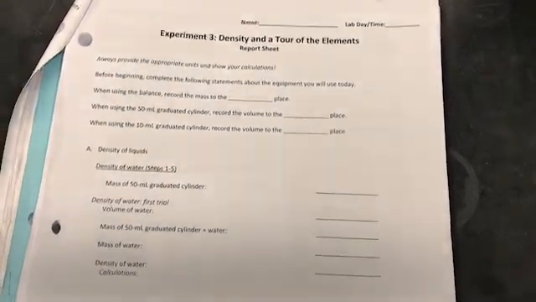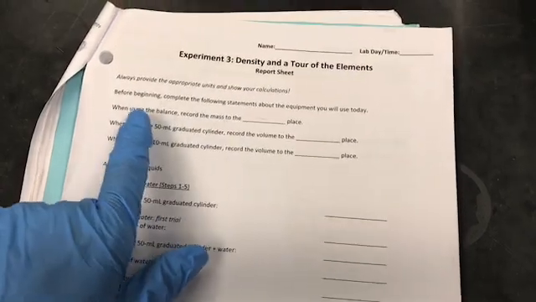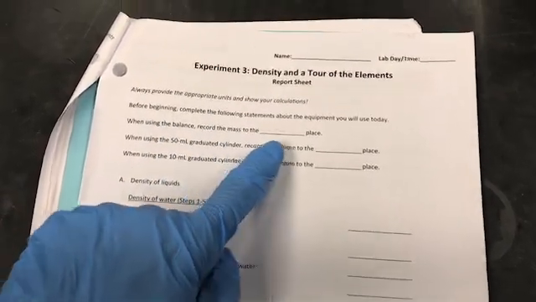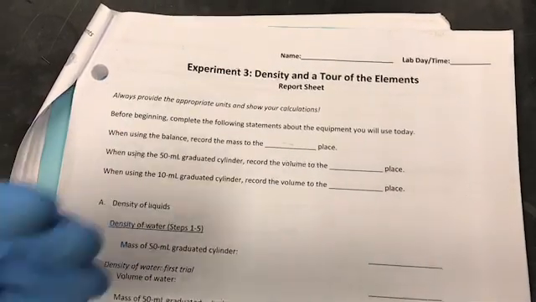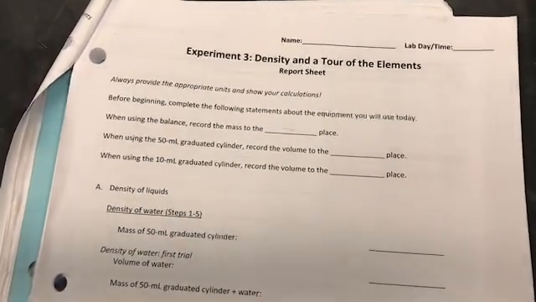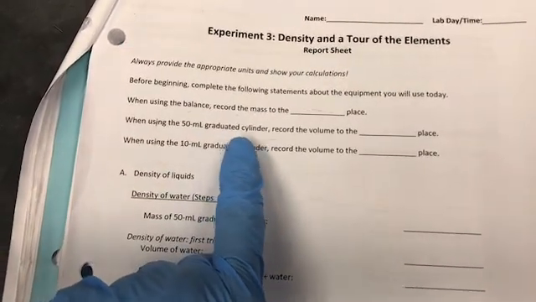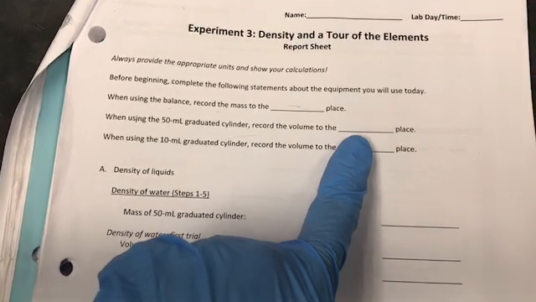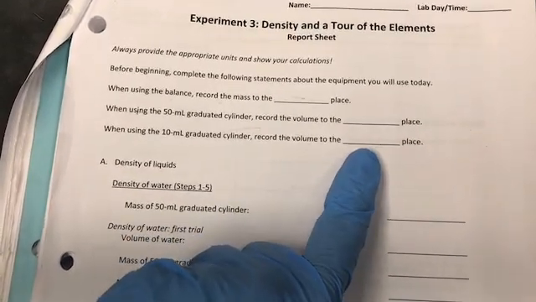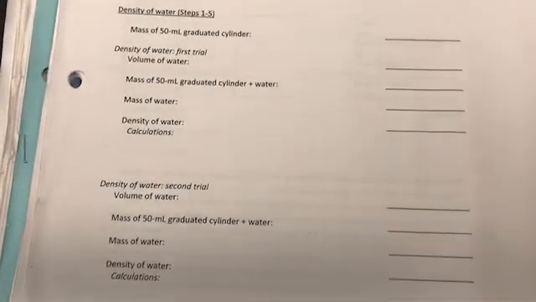This is basically the report. Make sure you fill these 3 blank spaces. When using the balance, record the mass to the dashed place. So you're going to check the recordings and see how many decimal places are in there. Similarly, you are going to see the 50 milliliter graduated cylinder, and record the decimal place here, and the same for the 10 milliliter graduated cylinder. And then you are going to show all the values here.